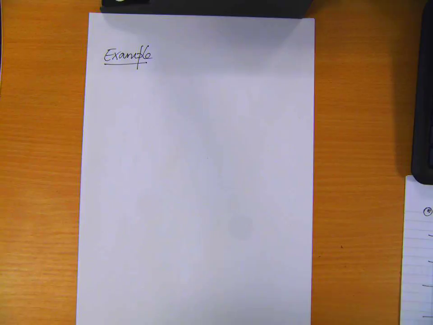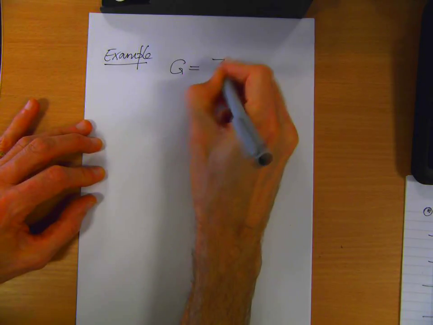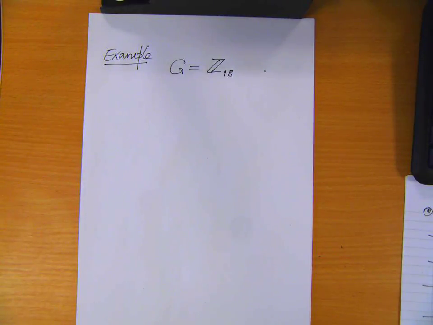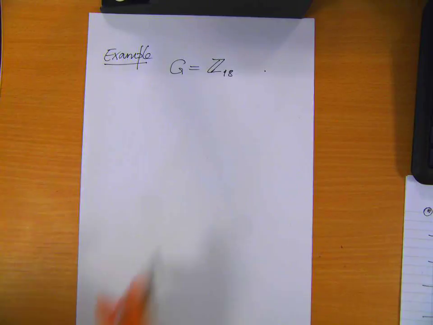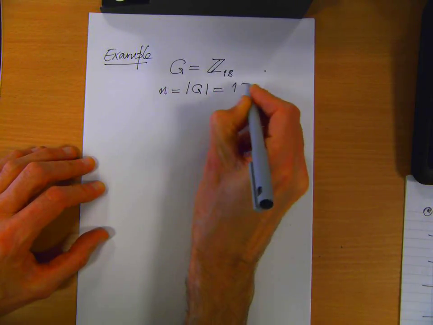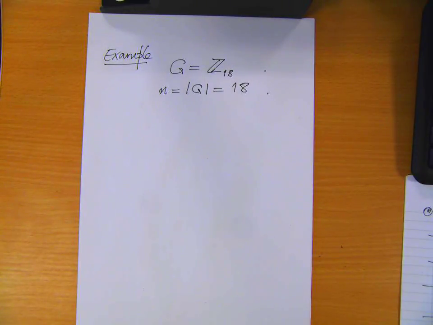We could do any example we like, but let's take G equals, say, Z18. So we're explicitly taking G to be integers modulo 18. So n, the n that I've been talking about, is 18.